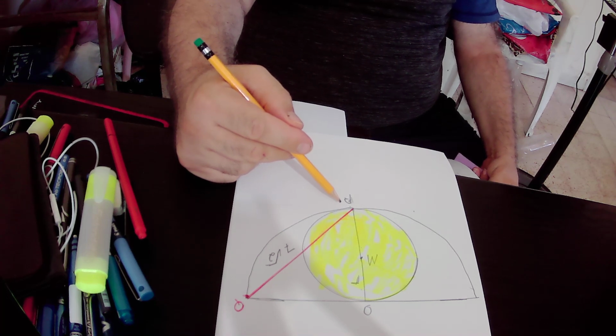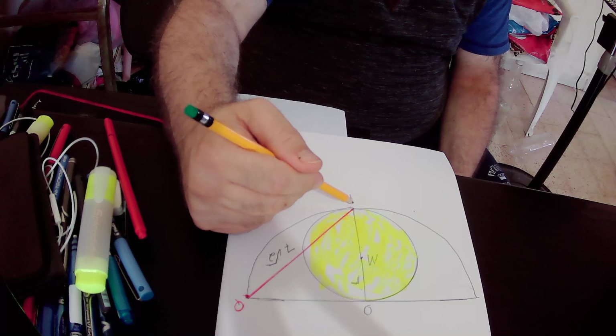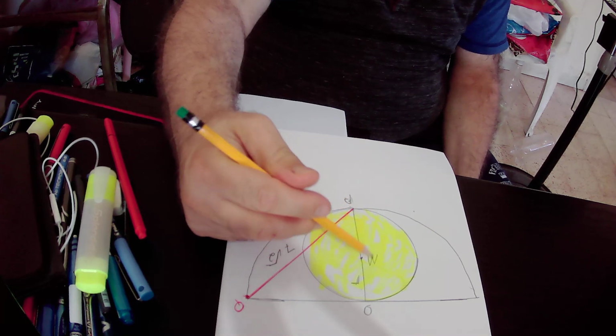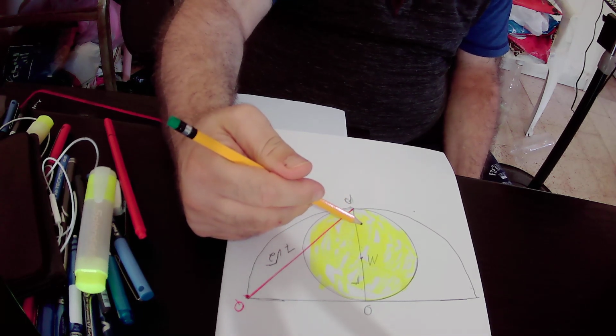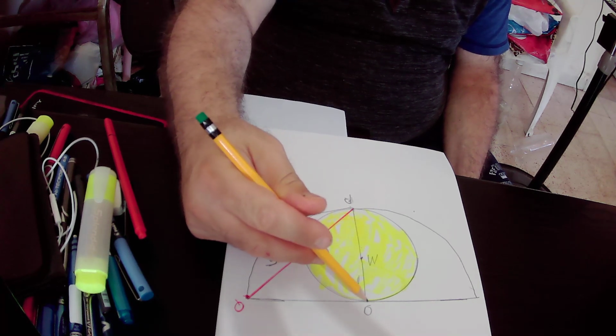Rule number 1 says that point P lies on a straight line. Which straight line? The straight line that joins the centers together.